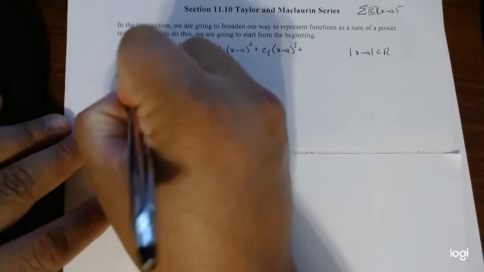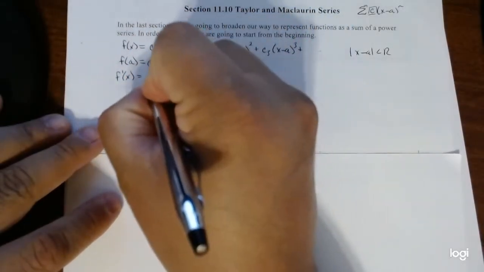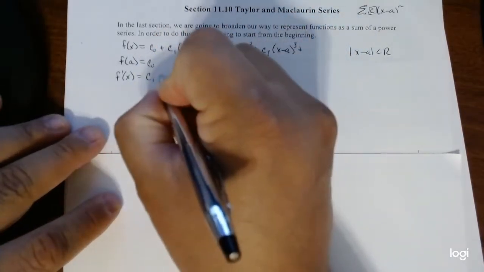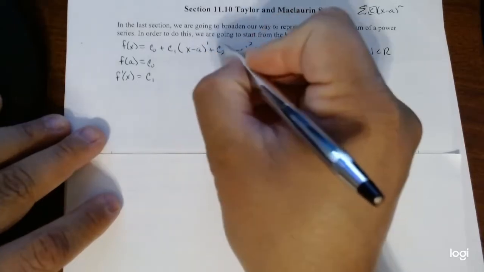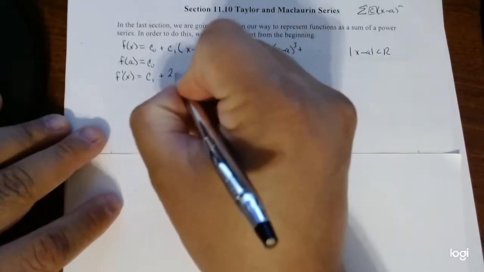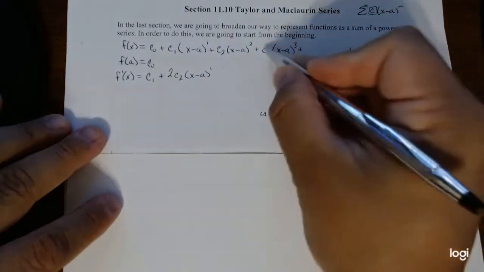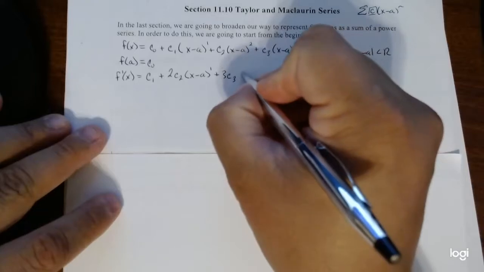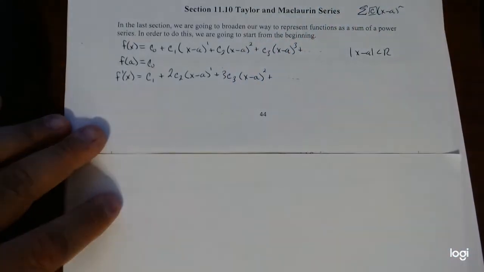If I take the derivative of the function, that first term goes away. This now becomes c1, and everything else just goes away. This 2 is gone, it's just a constant, a number, so it cancels out. Over here, now we get plus 2c2 times x minus a to the first power. This becomes plus 3c3 times x minus a to the second power, and it keeps going in that same process.